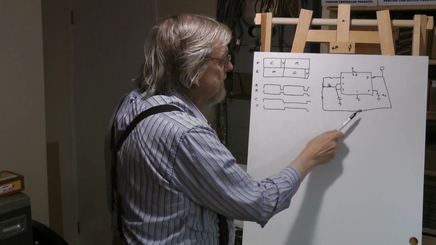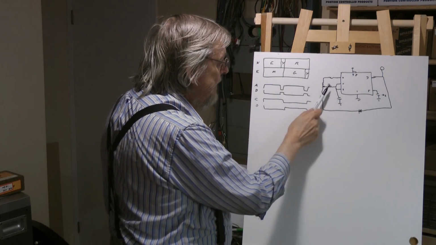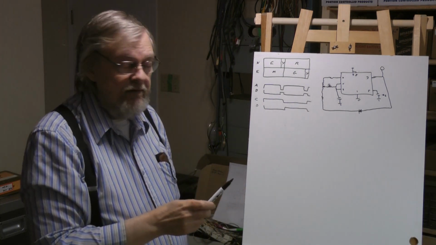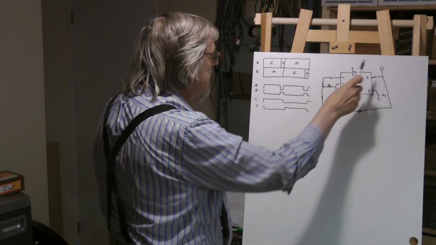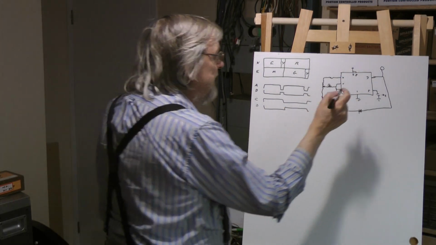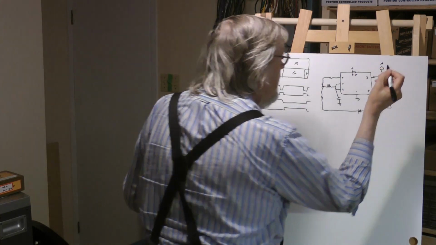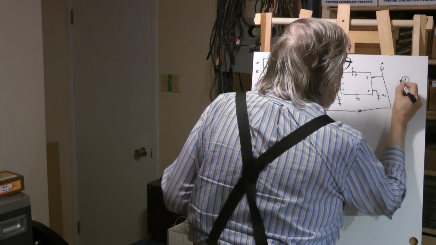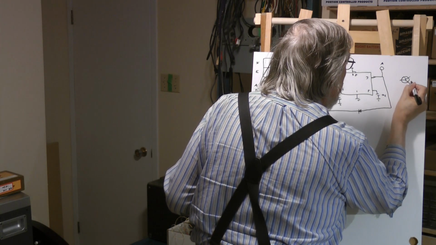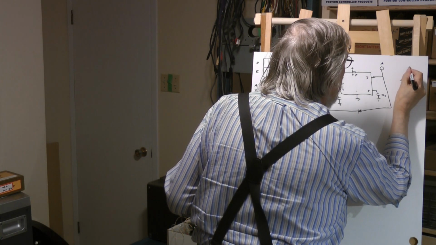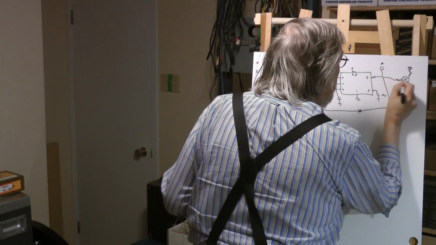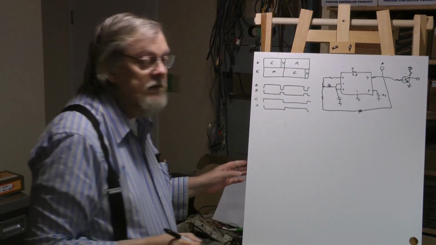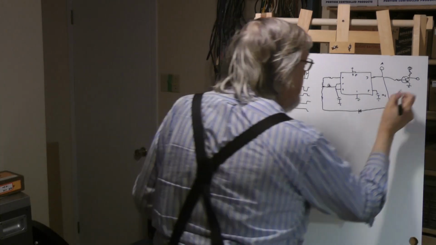We don't discharge that way because of the diode, so we can get actual positive control. That's our output waveform A. And to get B, just a transistor inverter, no problem. That's B.